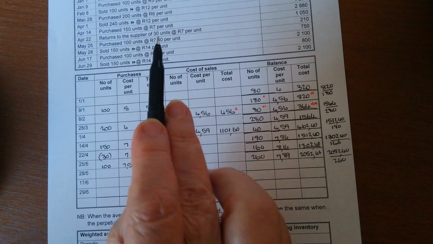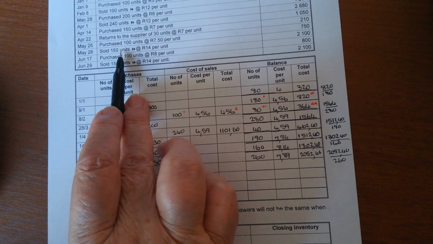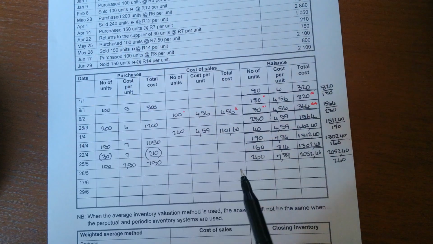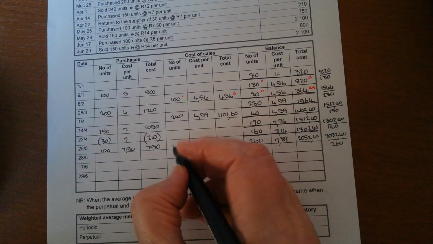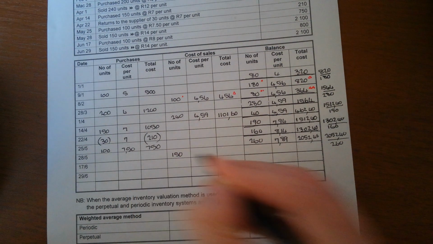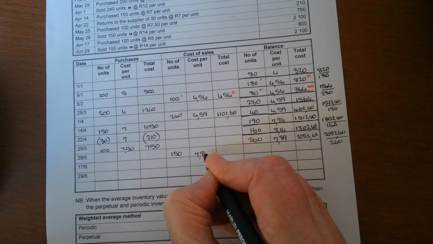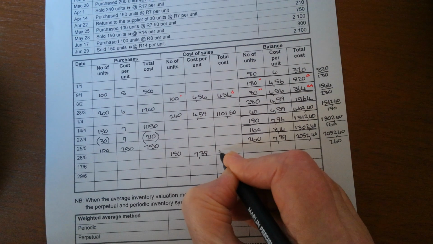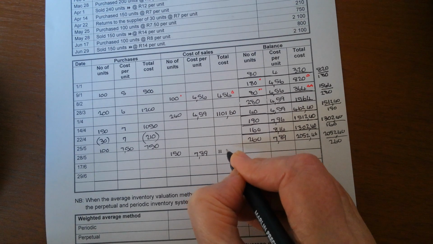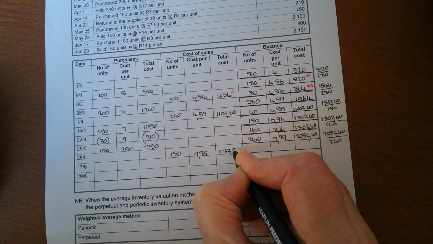On the 28th of May, we sell 150 units. So under cost of sales, I will indicate 150. The average price is 7 Rand 89. That will give me 1183 Rand and 50 cents.